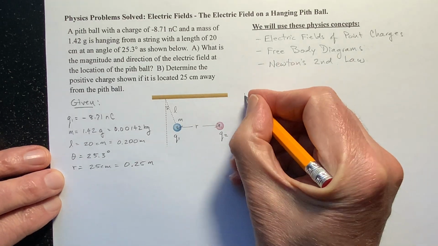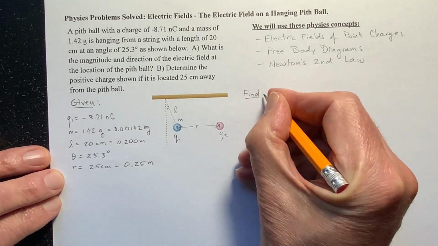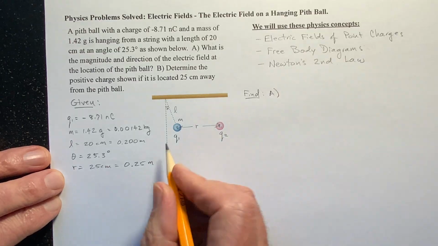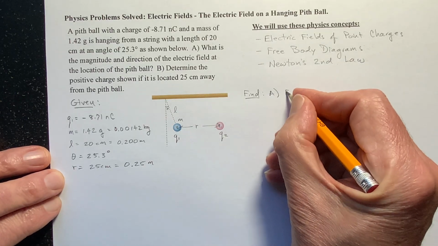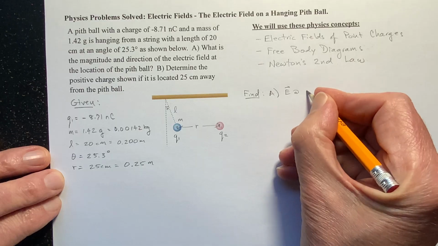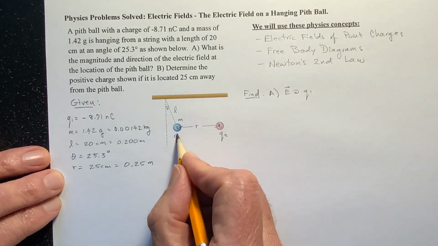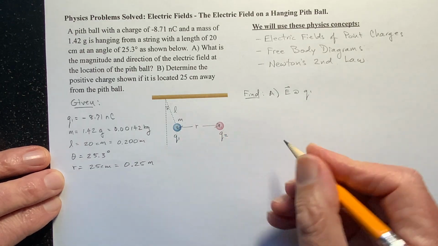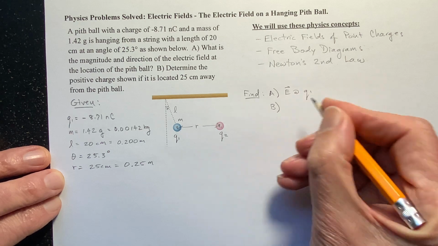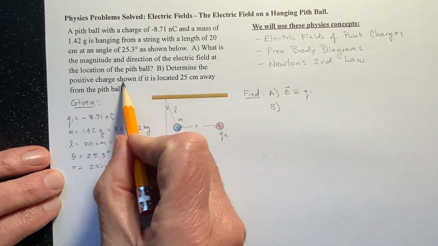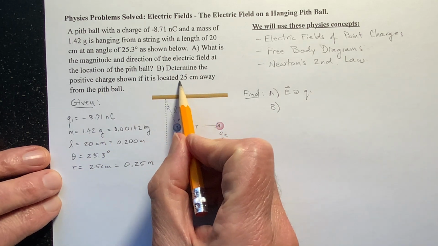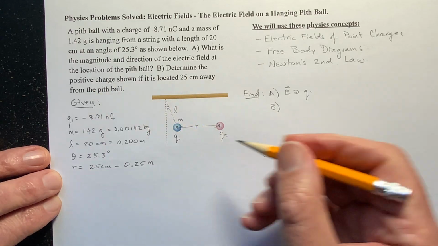And then what are we trying to find? Well, for part A, I want to know what is the electric field at Q1. So Q1 is almost going to act like my test charge. And then what is B? Determine the positive charge as shown, okay, so Q2.